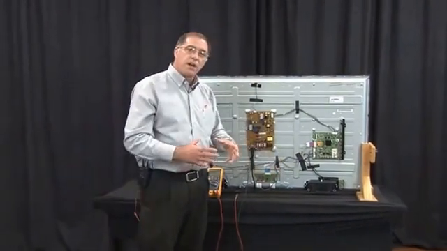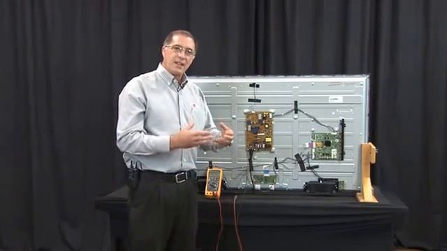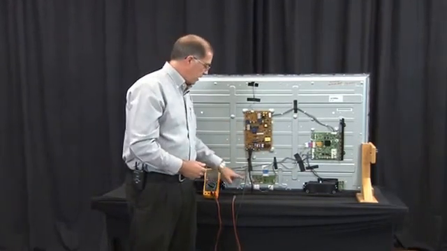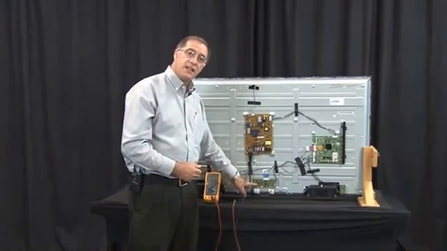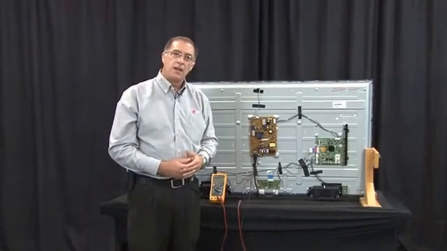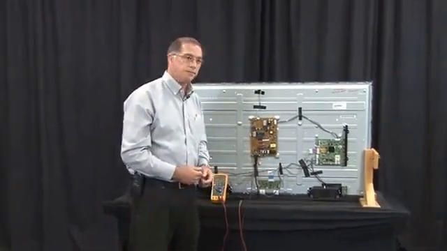The reason we're covering this in a little bit of detail is there is a lot of push and they're becoming a little bit more available to where you can purchase just the TCON board itself without having to purchase an entire panel. So discerning whether it's the panel or the TCON is critical.